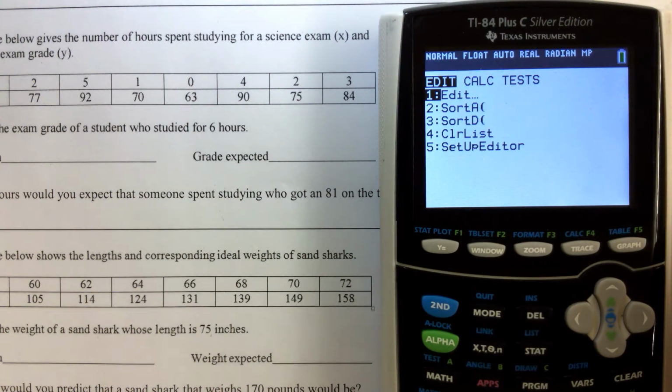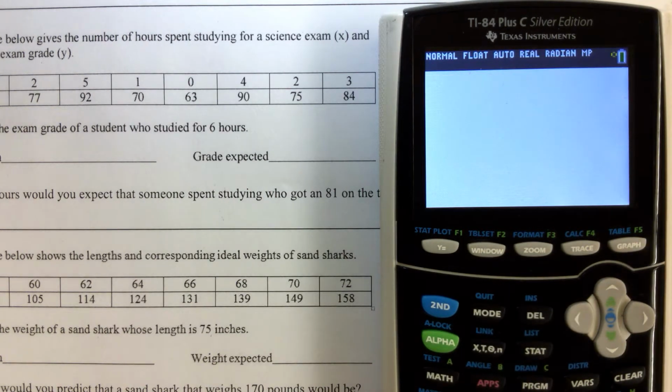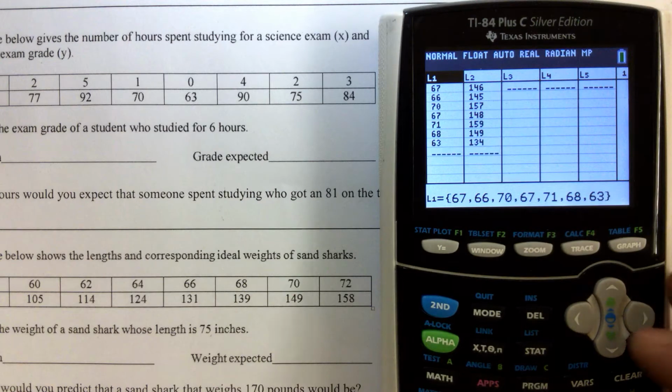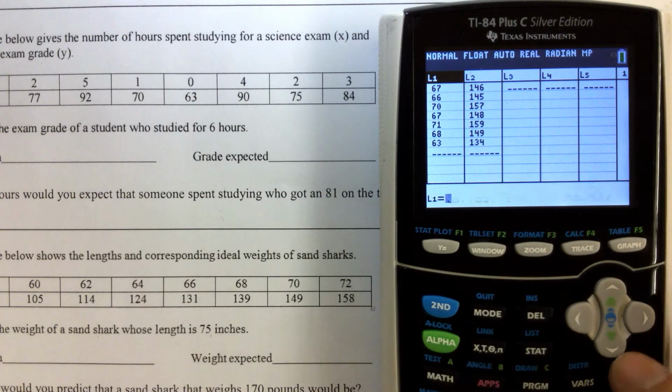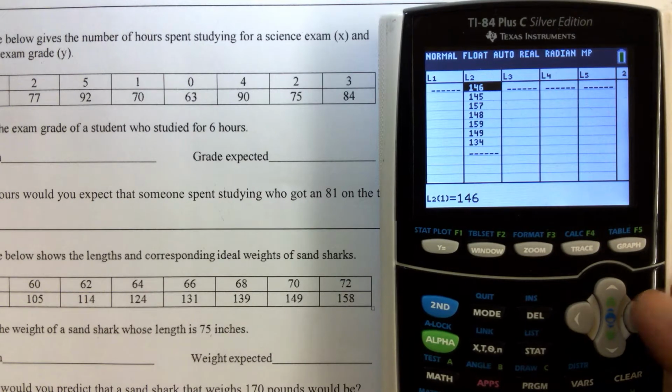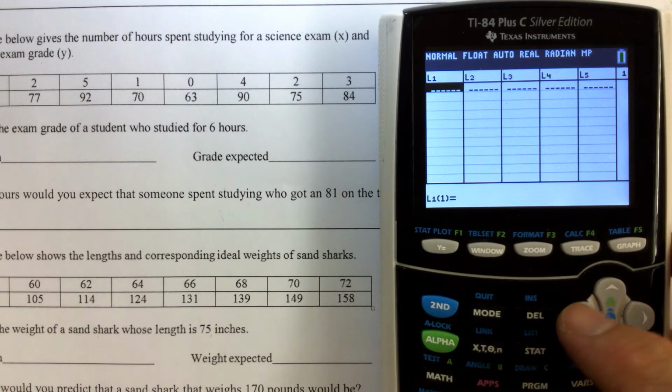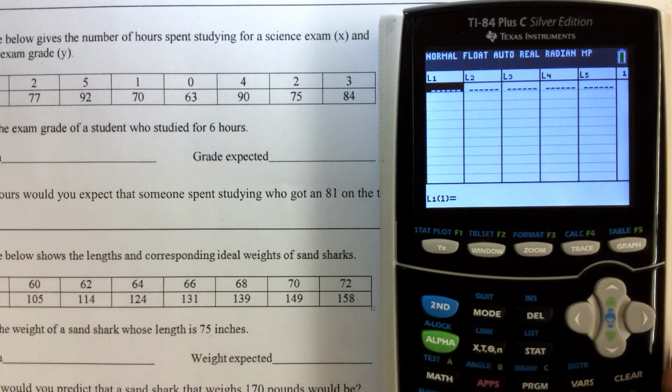For problem number 2, this is the one where you have the number of hours spent studying for a science exam and the final exam grade. Just to give you a heads up, if you have other values in your table already, instead of zeroing out everything, you can go to stat, edit, hit the up arrow once, hit clear, enter, and it'll clear that list. So go to the top entry in the list, hit the up arrow, hit clear, hit enter, and it'll clear the list. And so you can go ahead and input the other data.